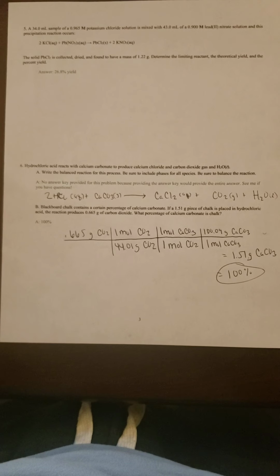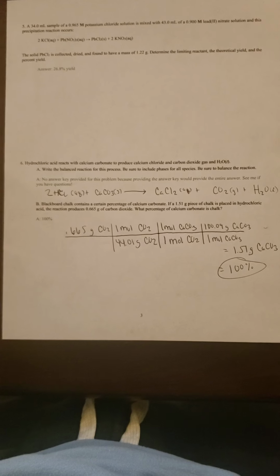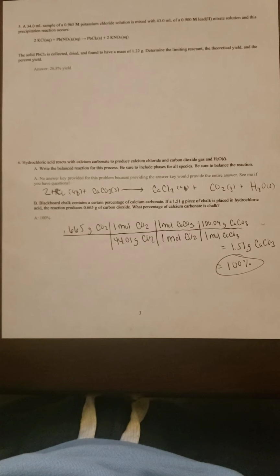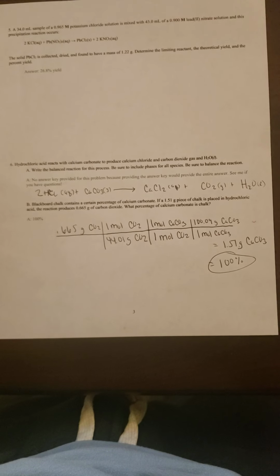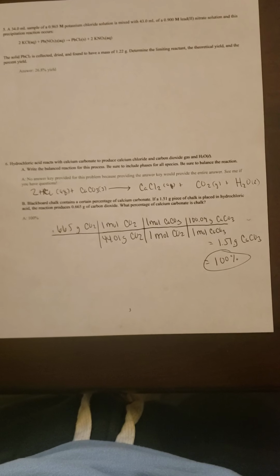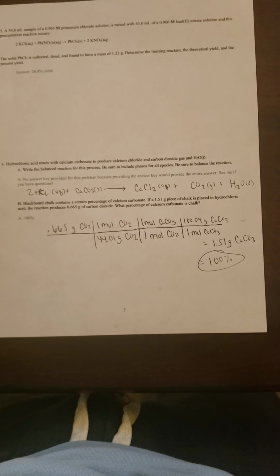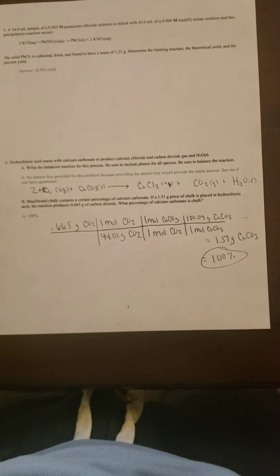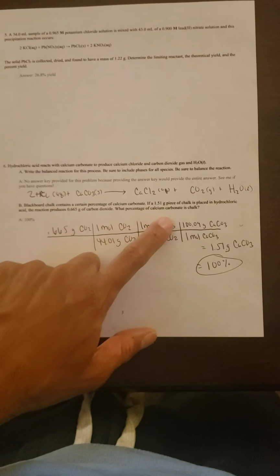Letter B asks, blackboard chalk contains a certain percentage of calcium carbonate. If a 1.51 gram piece of chalk is placed in the hydrochloric acid, the reaction produces 0.665 grams of carbon dioxide. What percentage of calcium carbonate is chalk? Since we're looking for grams of calcium carbonate, we're going to start with the grams of carbon dioxide because we're looking for the percentage of calcium carbonate.